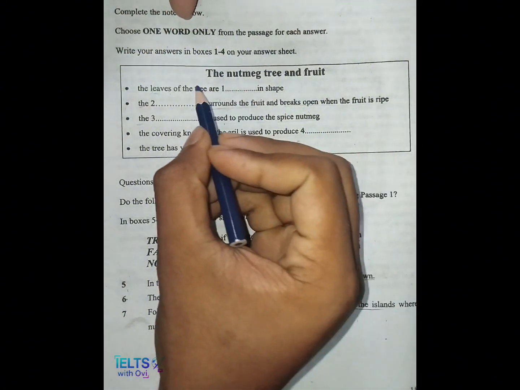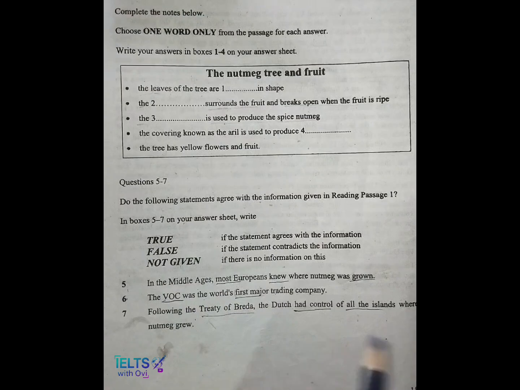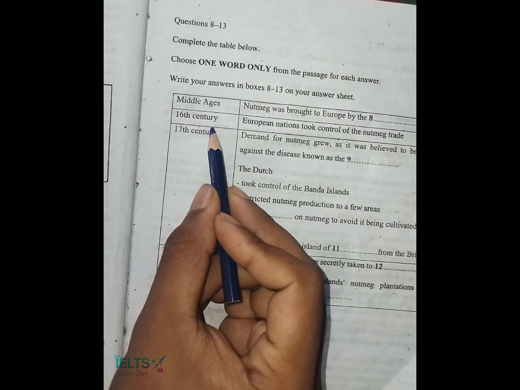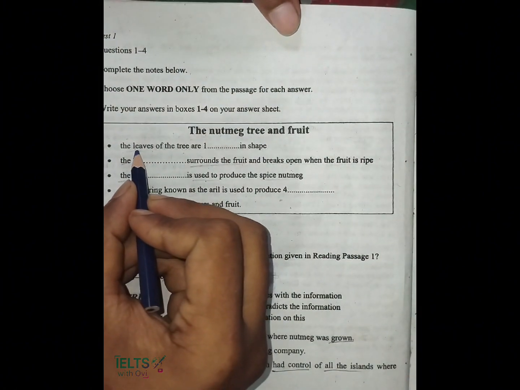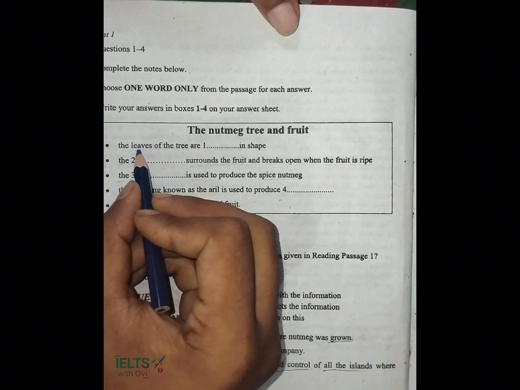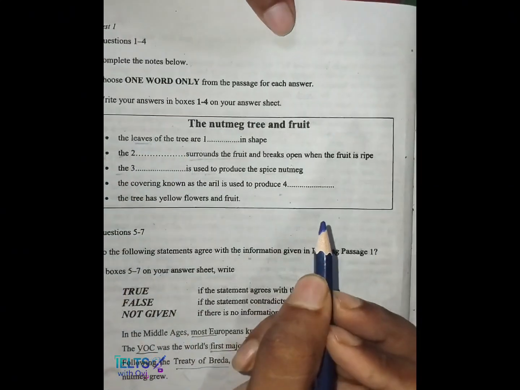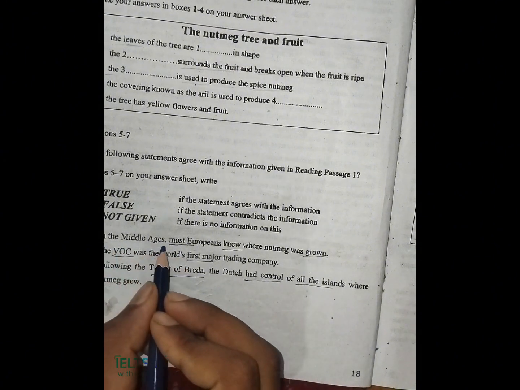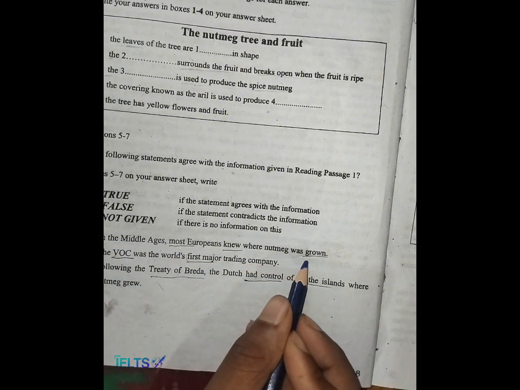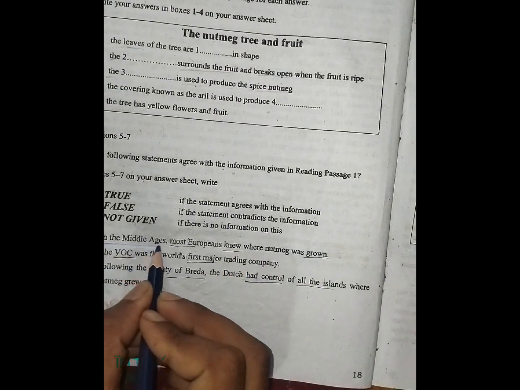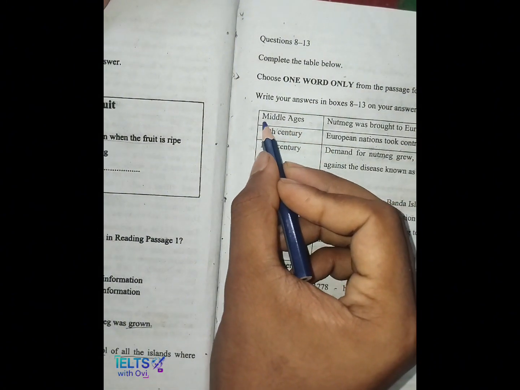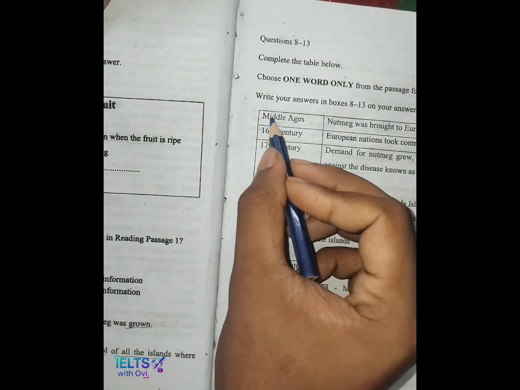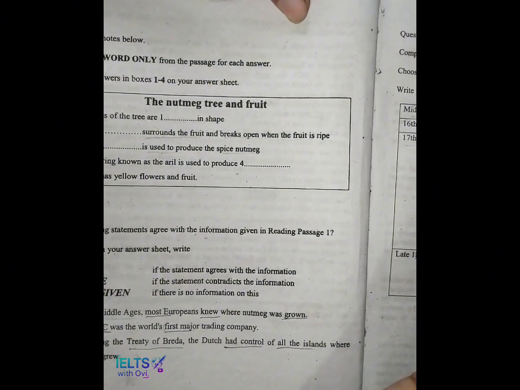At first you have fill in the blanks, then true false, then here you can find another fill in the blanks from a table. So what you have to do is find the keyword. It will be easier to find from the first, then from the second you have to find a keyword like the Middle Ages. Most Europeans know where nutmeg was grown, so the Middle Ages is our keyword. And in the third one we can also find the Middle Ages or 16th century. It's our keyword. So now we can do it.